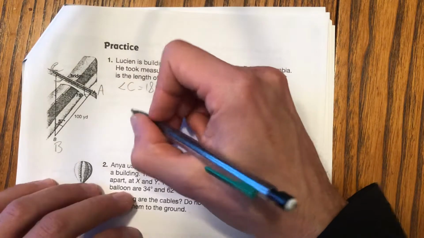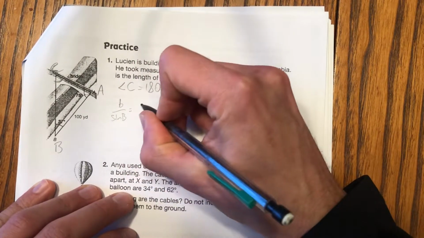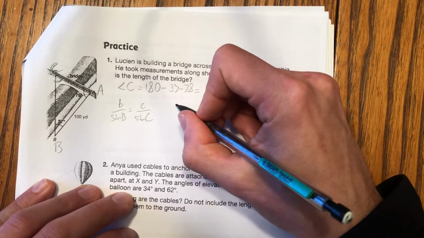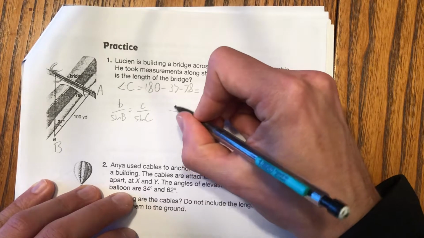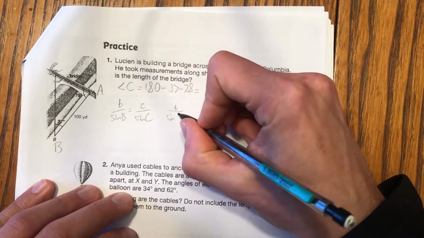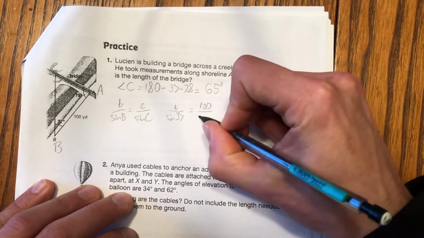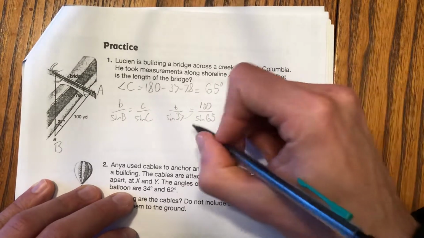Now we'll go B over sine B equals C over sine C, which is B over sine of 37 equals 100 divided by sine 65. Bring that to the other side.